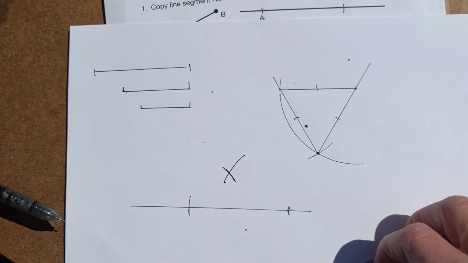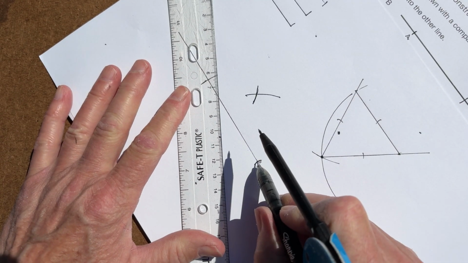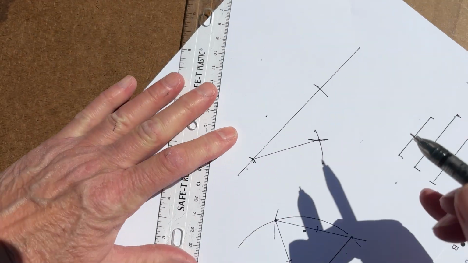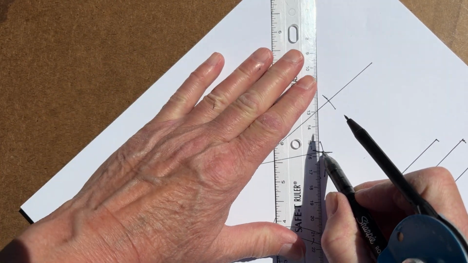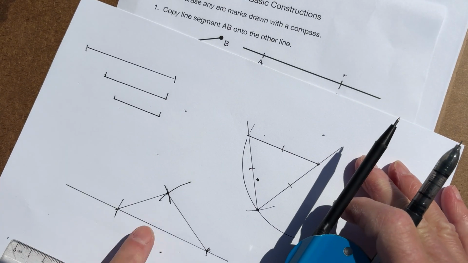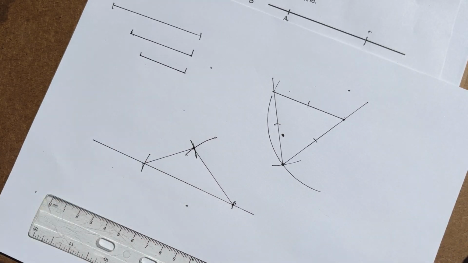There we go. I guess I didn't miss. Okay, so connect the points. Stick on first. There's one side. Connect the points. And that triangle is made with those three line lengths. That's all for now.